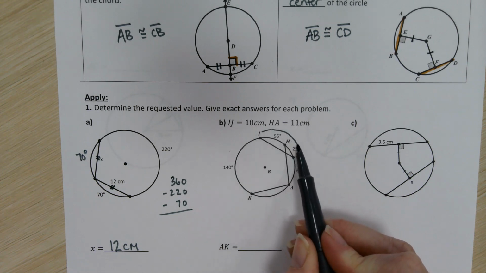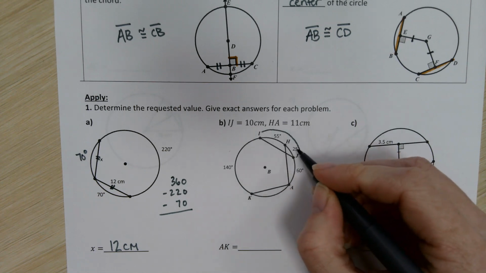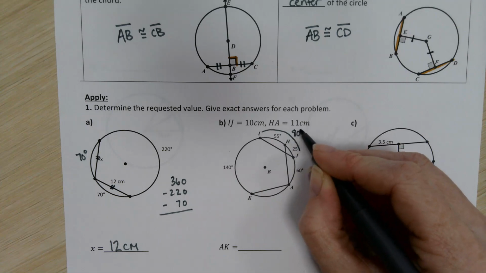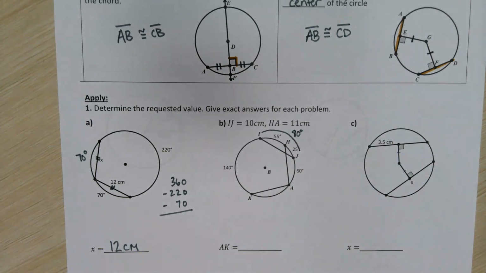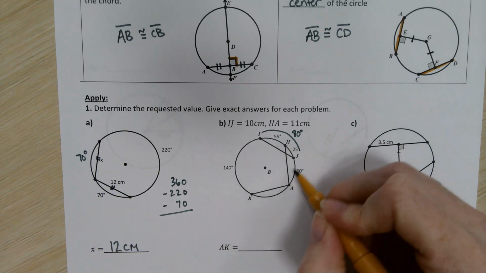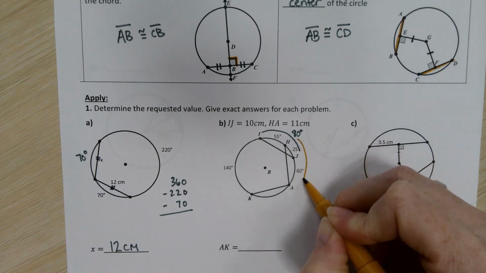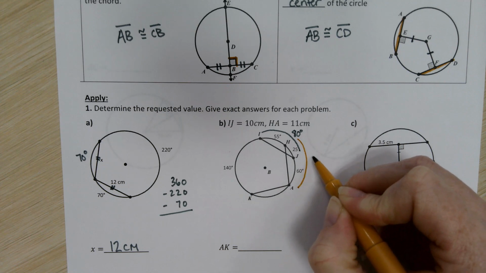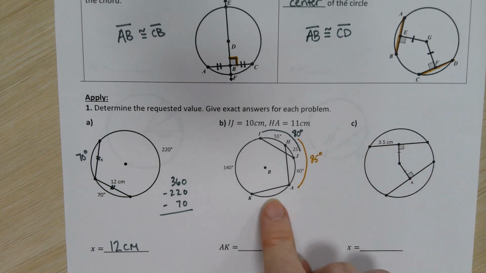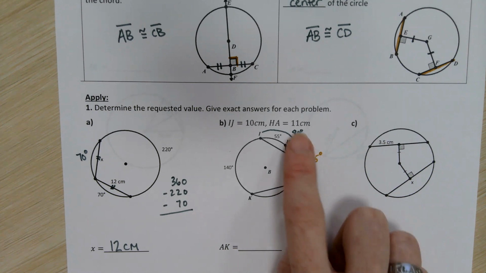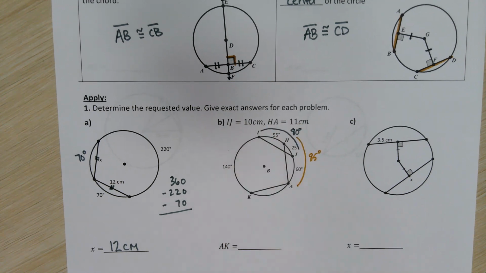The arc attached to IJ would be 55 plus 25, which is 80 degrees. And then the chord, maybe a different color would be helpful. The arc attached to chord HA would be 25 plus 60, which is 85 degrees. So what I need to figure out is what this arc measure is equal to. Hopefully it matches one of these two, so I'll be able to steal one of those two segment lengths.